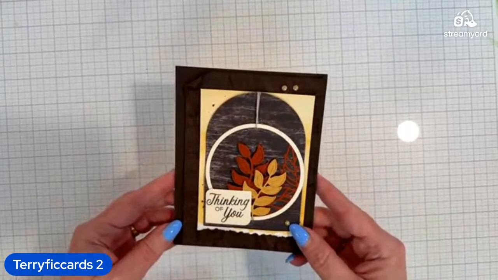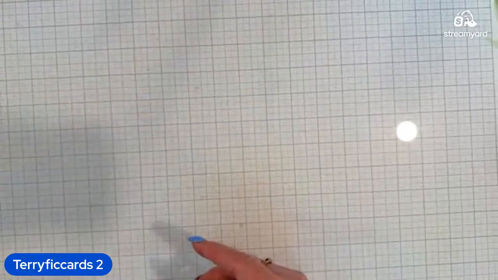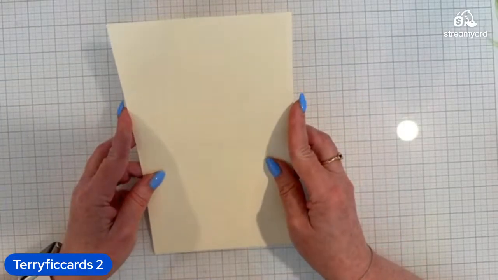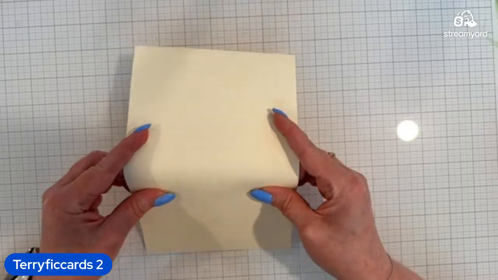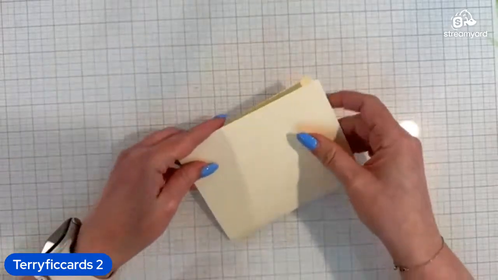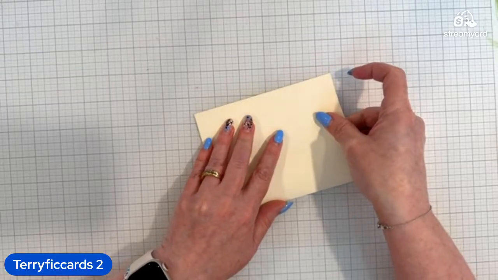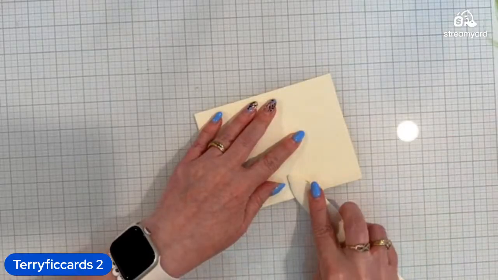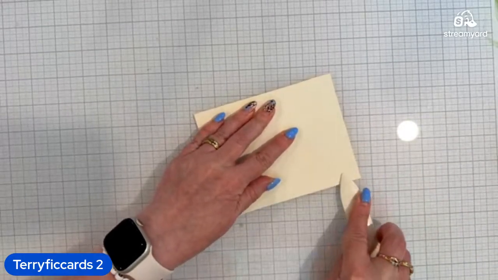All right, so you see that? There we go. All right, let's get started. So we're going to pull out, I actually have some of the very vanilla thick cardstock left. So I'm using a piece of that. You can use just regular vanilla cardstock, very vanilla, or you could use early espresso too, because we're going to be using that to cover up the card.